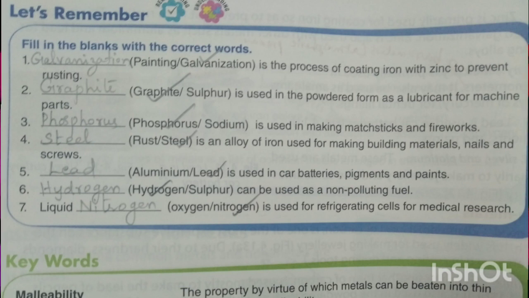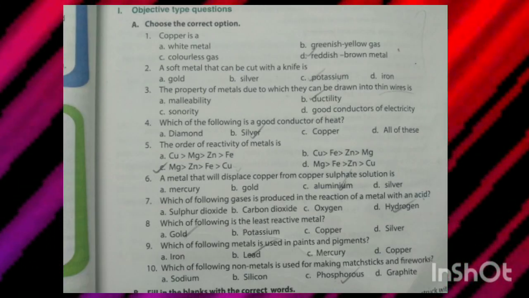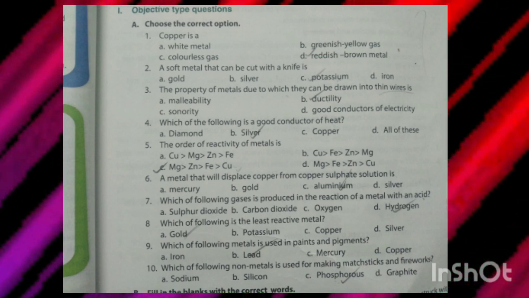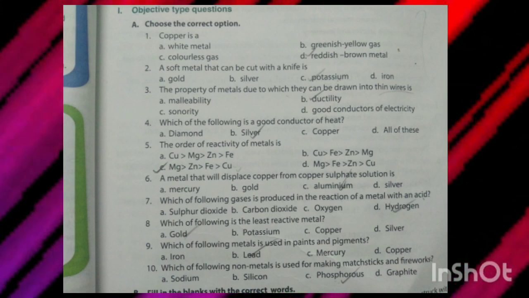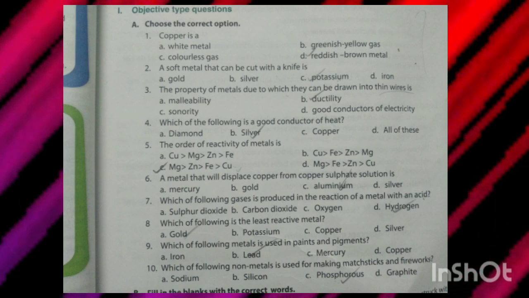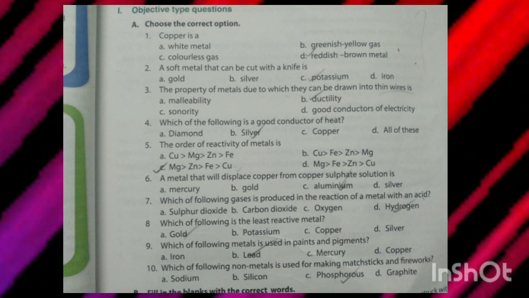Now, we shall see the objective type questions in page number 69. All of you open your textbook. Take page number 69. This is textbook questions. All must write and learn. So, already I have given in the PDF, but now you check whether you have written all the answers correctly or not. So, open the book children.